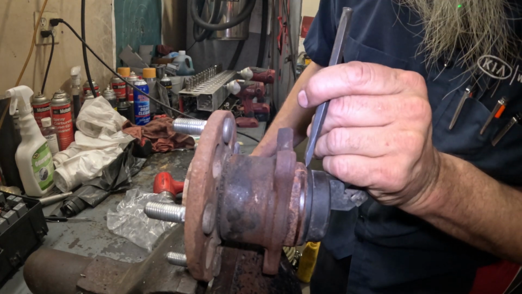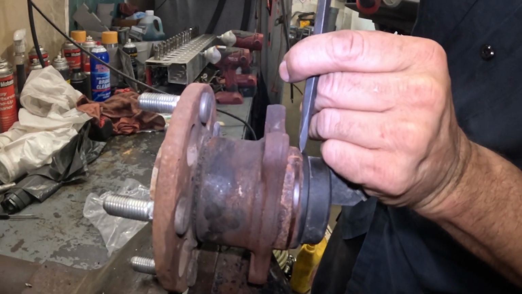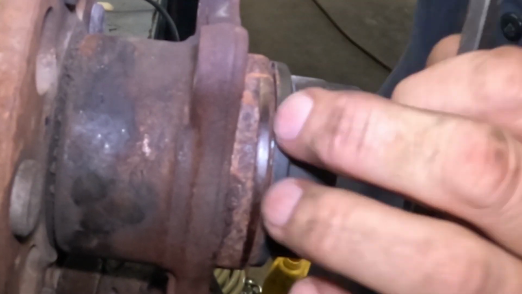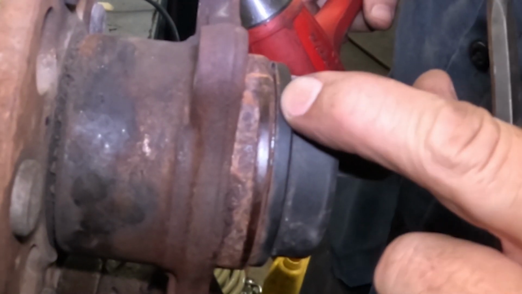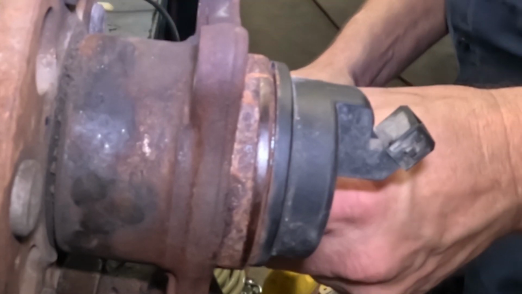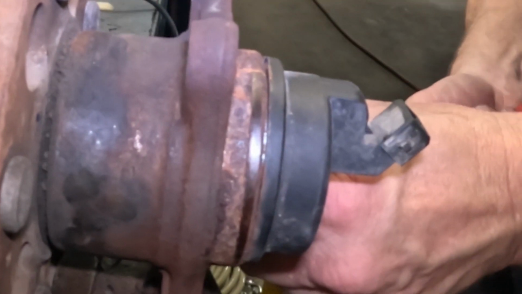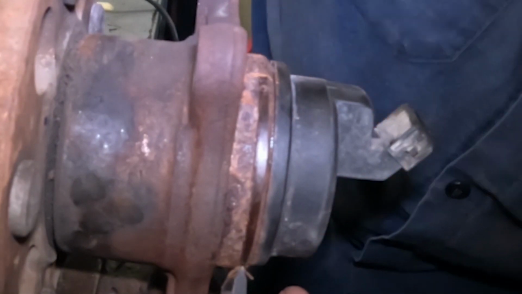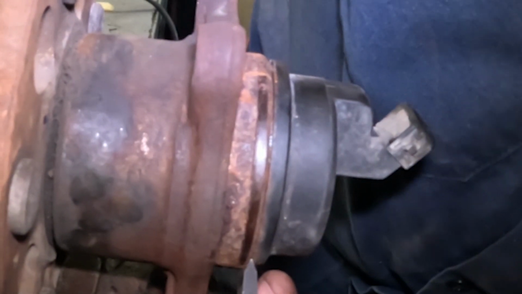That's the way they tell you to do it. I don't want to go too far. I just want to start hitting it so you can see it separating a little bit. Hopefully you can see that. And I want to start hitting it on the other side too. We want it to come off pretty evenly.